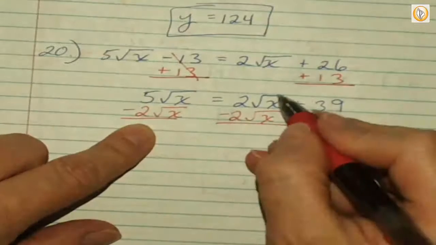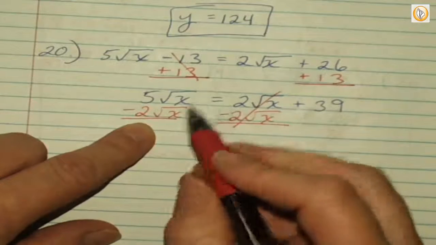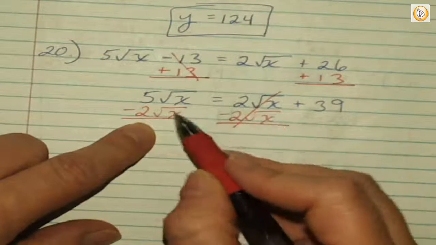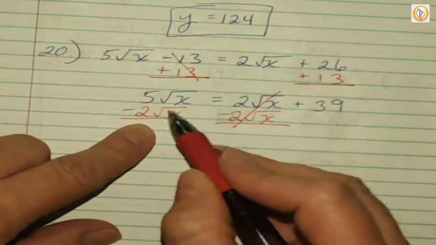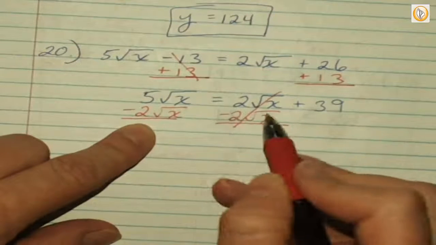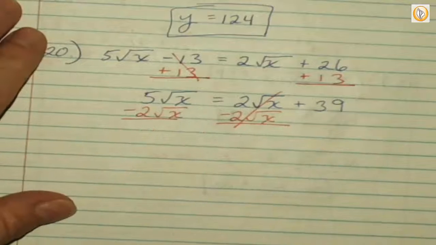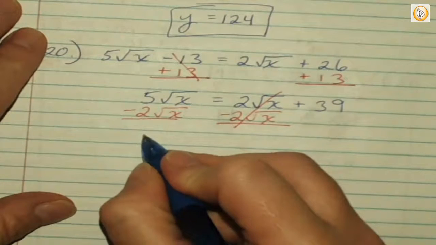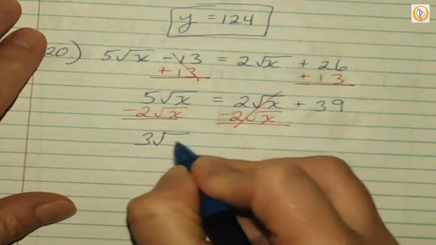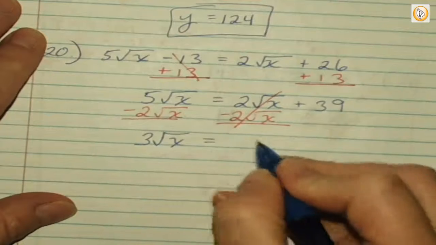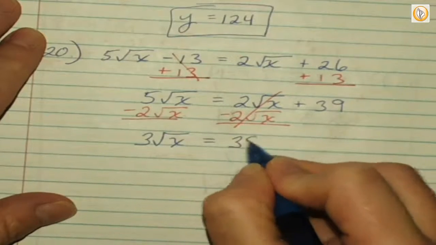That's right. So New had mentioned that previously, and y'all need to listen. You can only do this if you have the same radicand. And so what do you get? You get 3 times the square root of x equals 39.